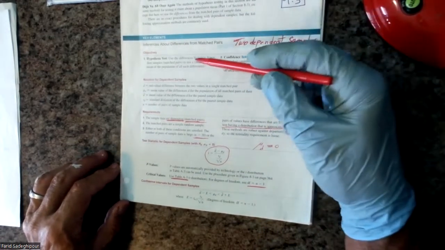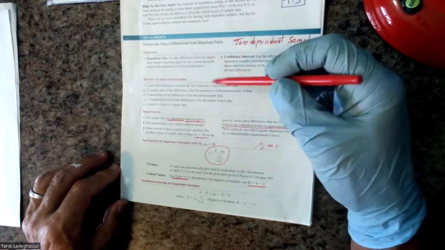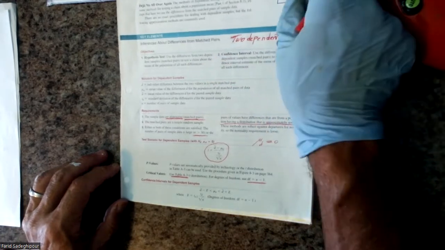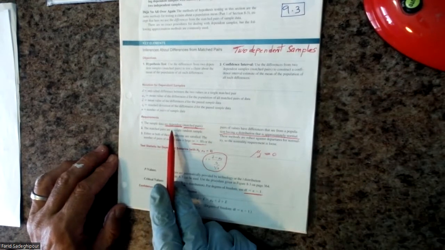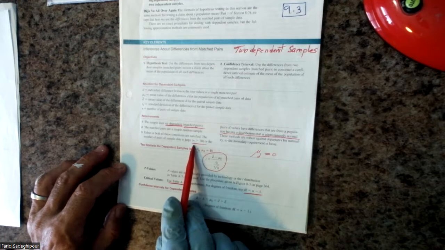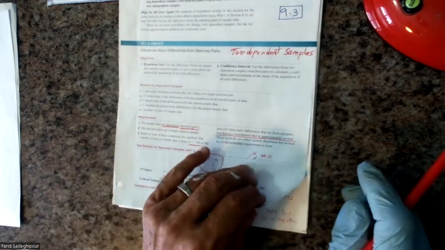The objective is to use the differences for two dependent samples, or what they call matched pairs, to test a claim about the mean of the populations. Again, the requirement is that the samples are dependent or matched pairs, and also the value of n has to be greater than 30, large enough to do the calculations.